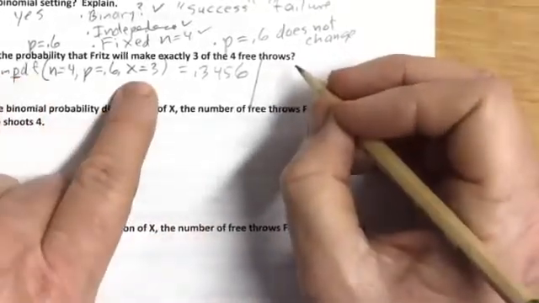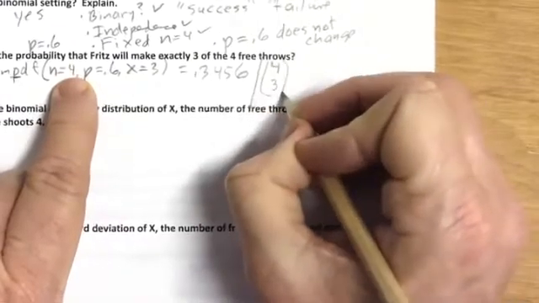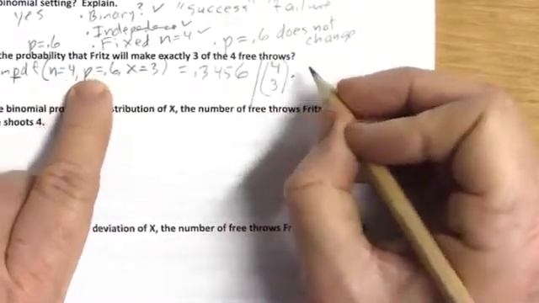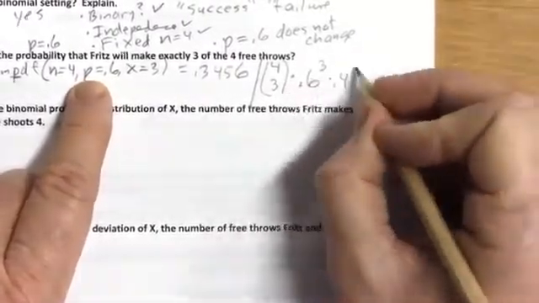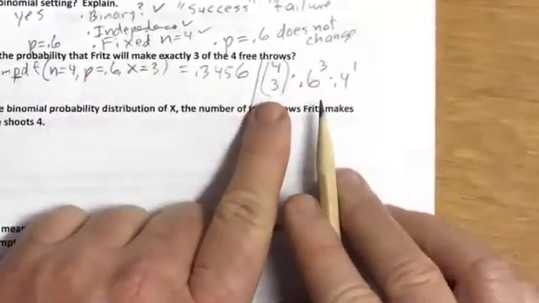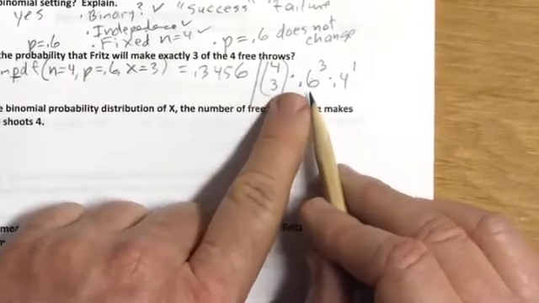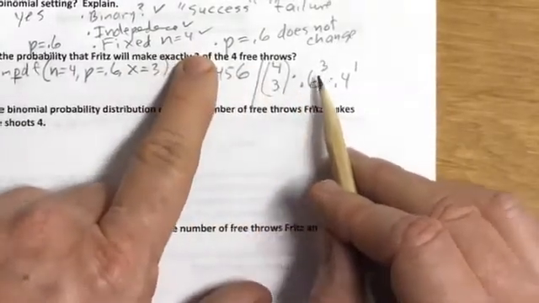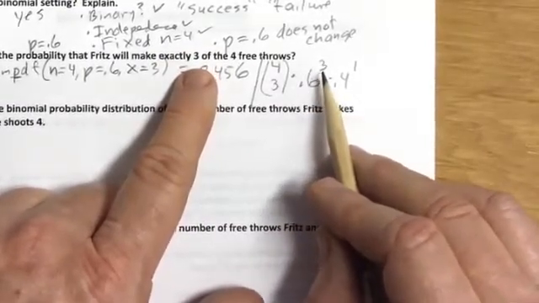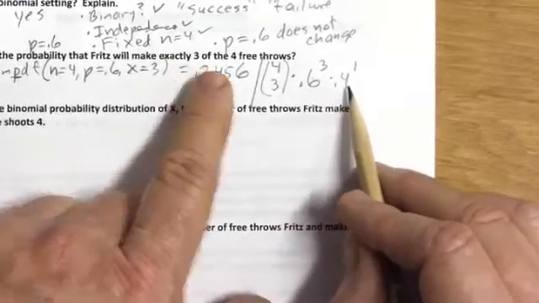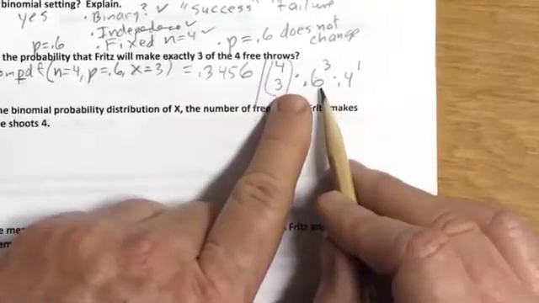So the probability of 3 successes, so that is going to be 4 choose 3. You might have had that previously in your math career, times 0.6 to the third power times 0.4 to the first power. So the theory behind this is this. The probability that he's going to make a free throw is 0.6. So the probability that that's going to happen 3 times is 0.6 to the third. Well, if he makes 3 free throws, that means he's going to miss 1. And so the probability of failure, 0.4, is happening 1 time. So that's the probability of 3 successes and 1 failure.